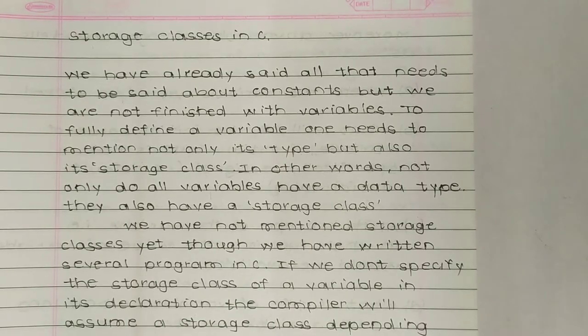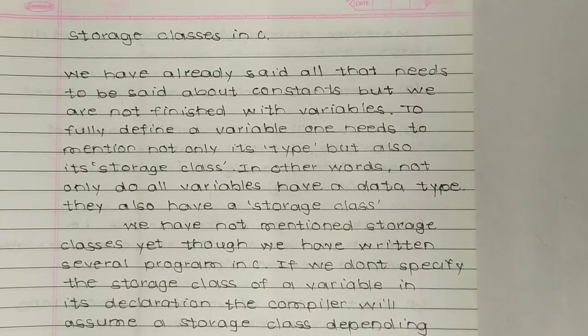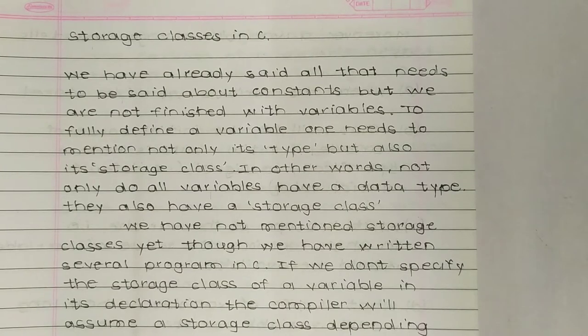So we also have to define its storage class. In other words, not only do all variables have a data type, but they also have a storage class. So all variables have a storage class and a data type.